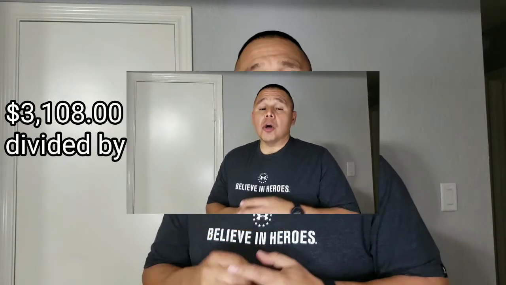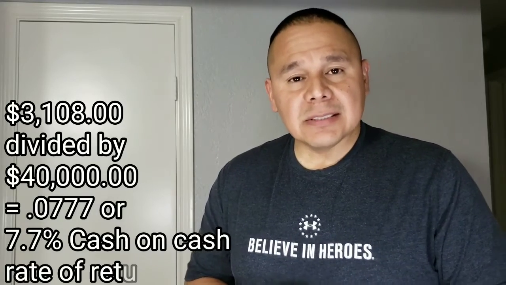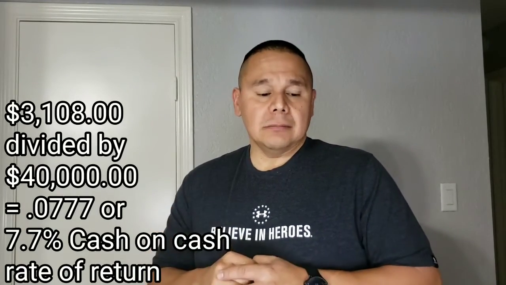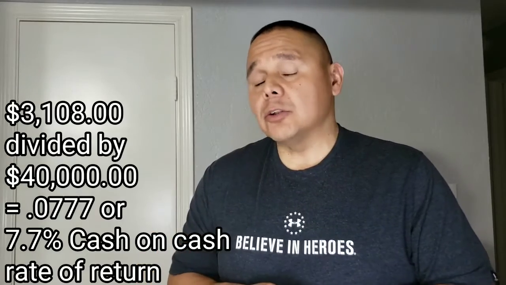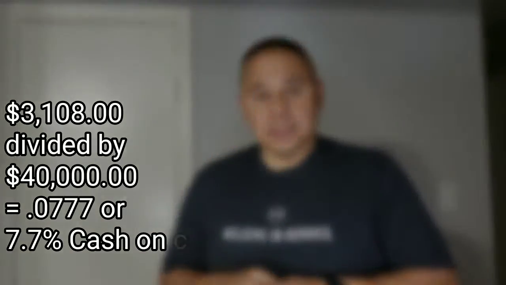So you take that $3,108 and divide it by $40,000, which gives you 0.077. You move the decimal to the right twice, and that gives you 7.7%. And that 7.7% is what your cash-on-cash rate of return is.